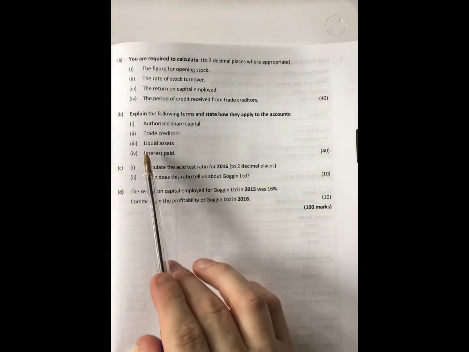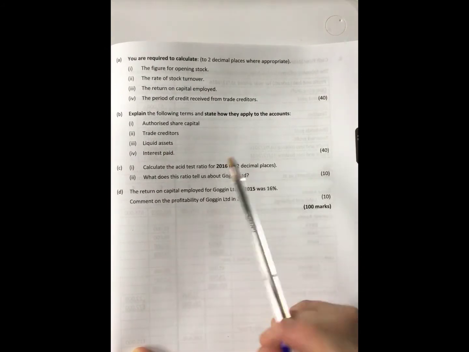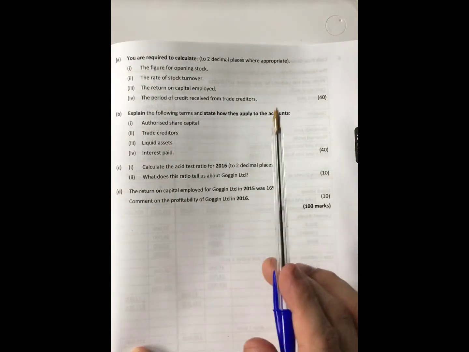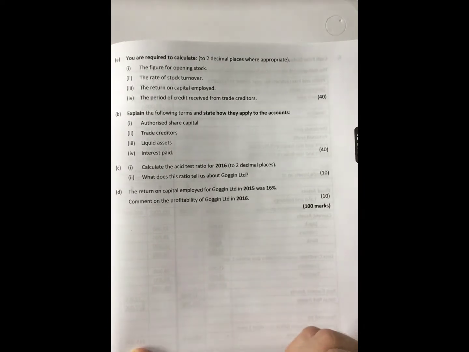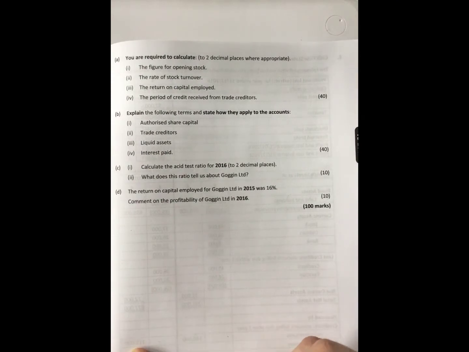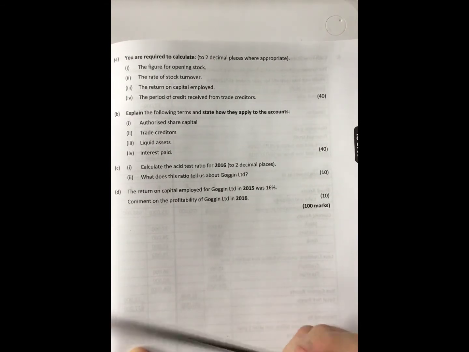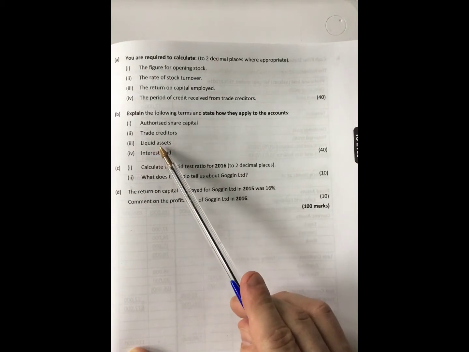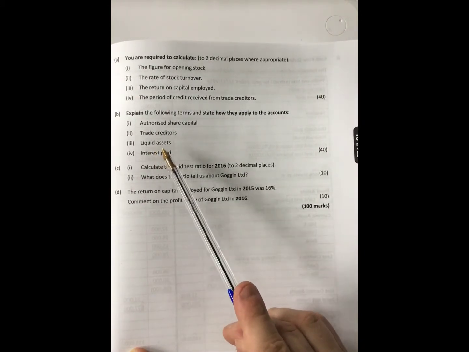Part C, explain what a liquid asset is and how to apply it in this situation. So firstly, an asset is something you own, okay? Liquid assets are always in your current assets. The reason being is a liquid asset is an asset you want to turn into cash quickly. For example, if you're having cash flow problems, which given the current climate a lot of businesses may have, you may need to convert your liquid assets into cash.